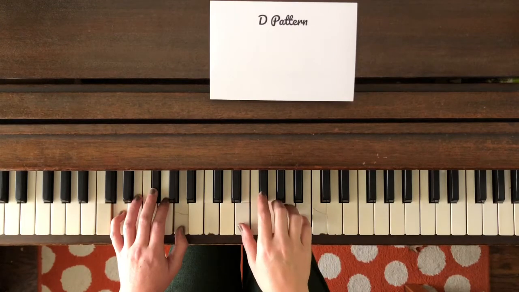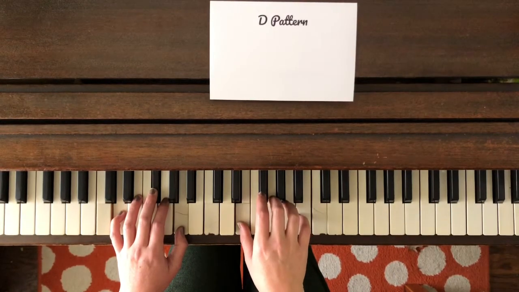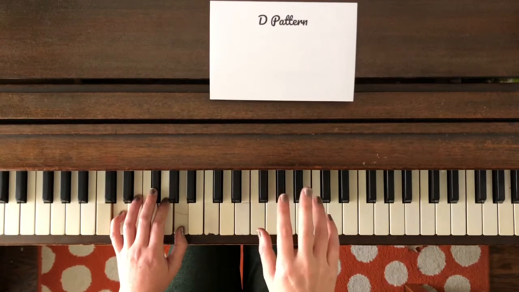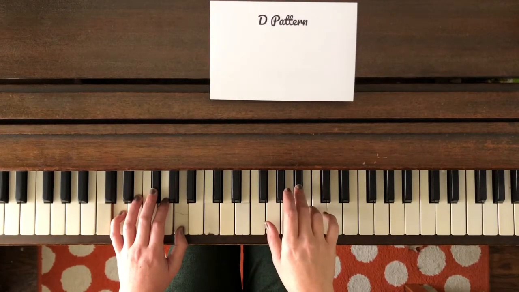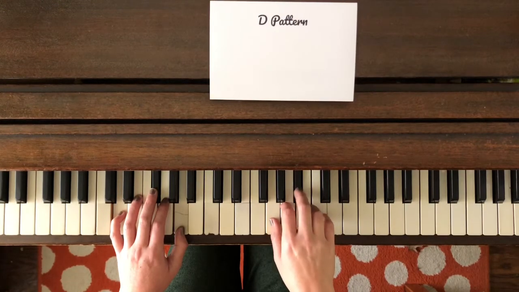As always, place your other fingers on neighboring keys, including F sharp, and play 3 down to E, and then 4 down to E. Now you're going to move 3 to B flat, place your other fingers on half step neighbors, and then play 3, 4, 5, 4.